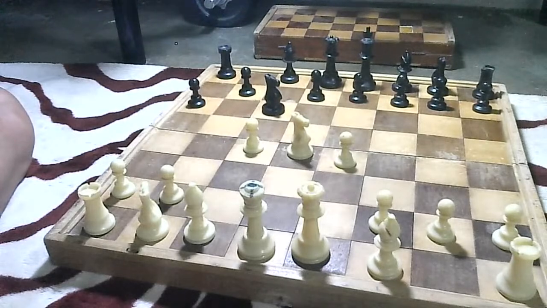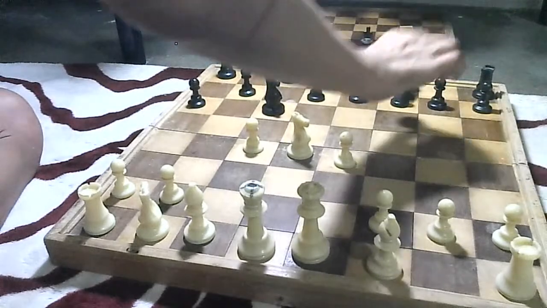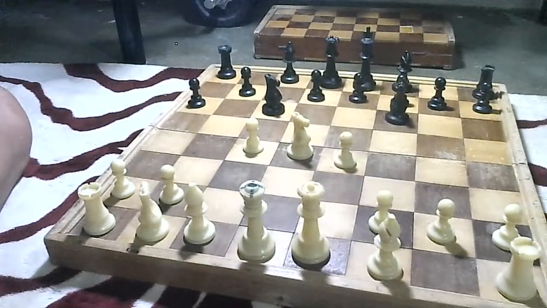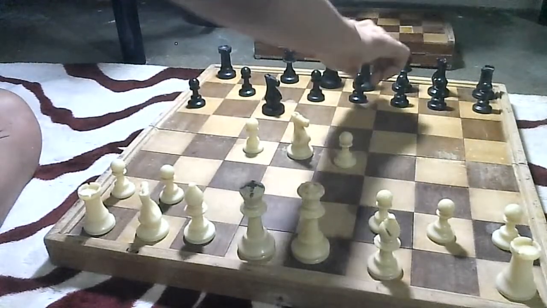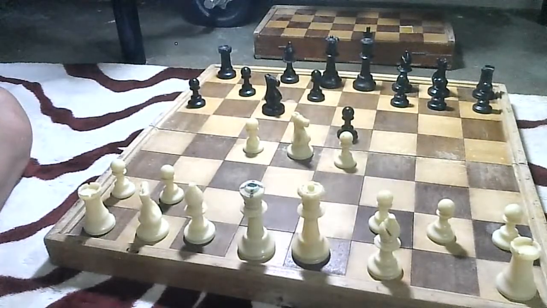O'Kelly variation knight d4. In this position, we have two options. What will be the next move of black? First option, knight f6, develop the minor piece, the knight. And the other option is that the pawn goes to e5, just to attack the knight.